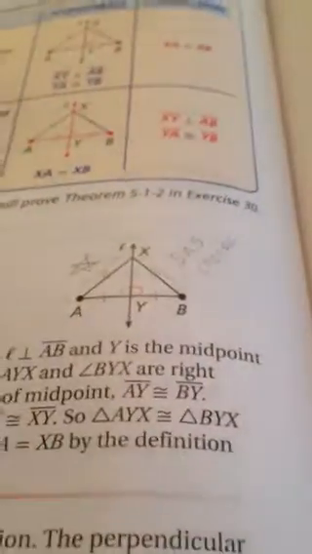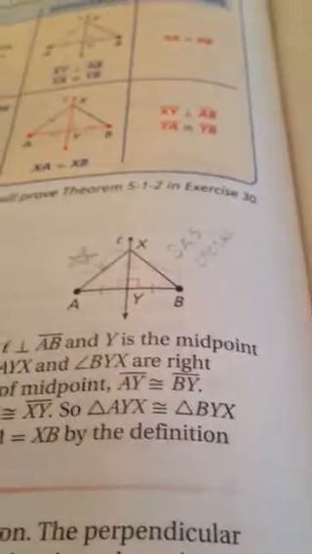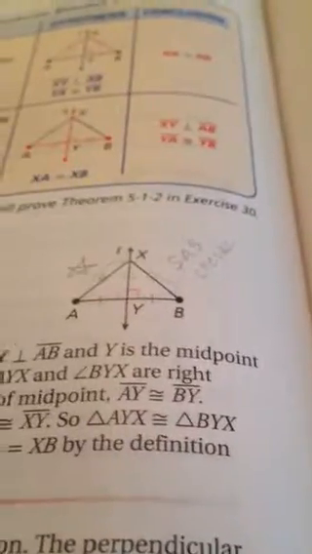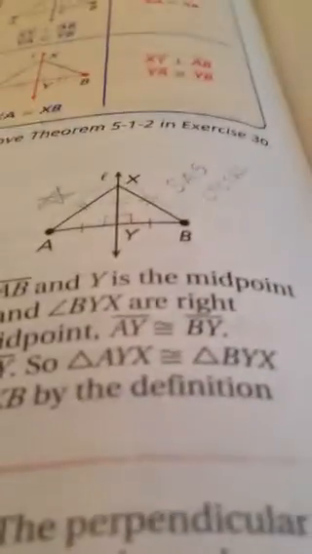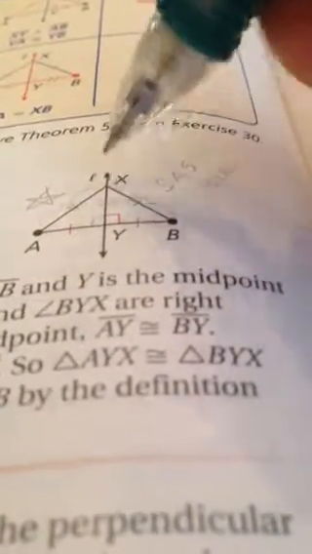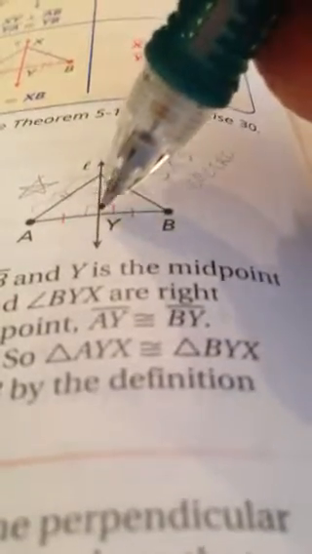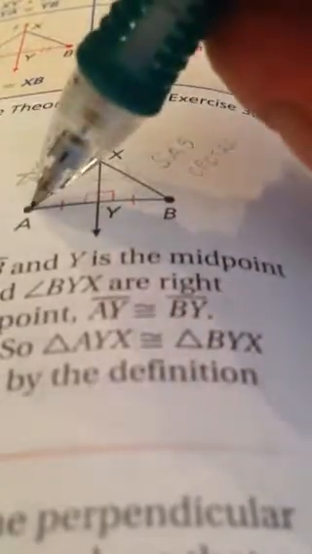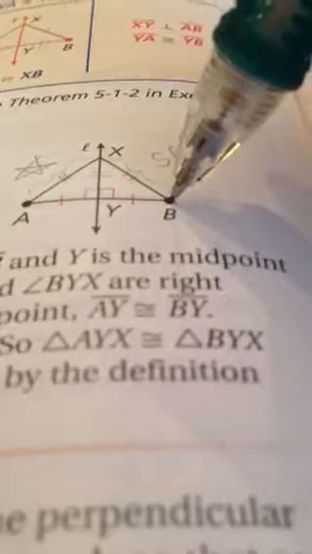In our case, the perpendicular bisector, let's look at the picture right here, is a segment that can be defined as a locus of points, so a whole set of points that are equidistant from the endpoints of the segment. So it's not only X that's equidistant from A and B, but we could pick any other point above X or below X, and each of those infinite number of points that make up that line would be equidistant from A and from B because of the perpendicular bisector theorem.